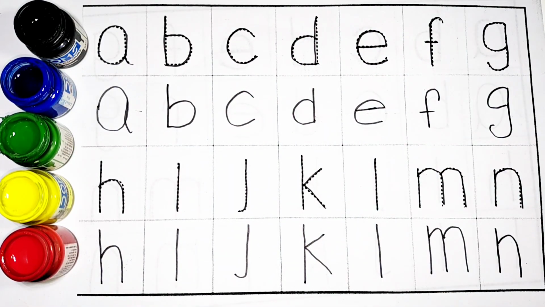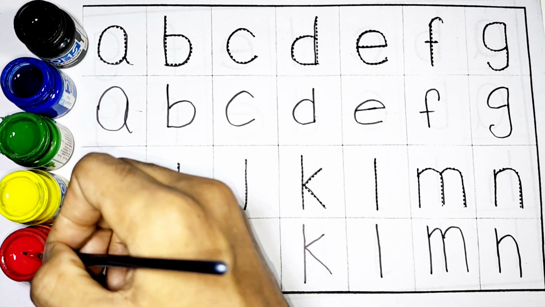Now we are coloring alphabets. First we are using red color.